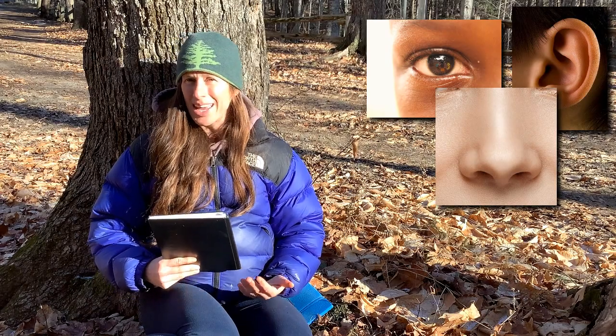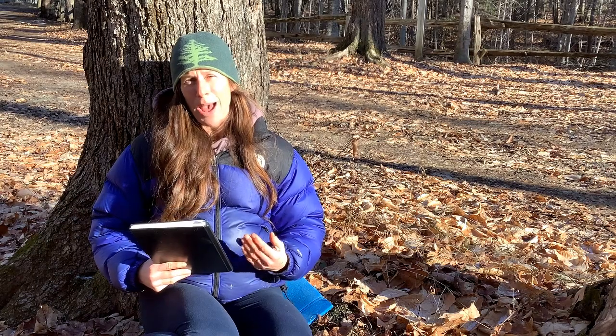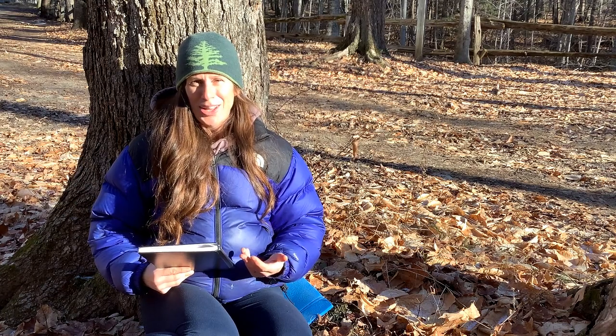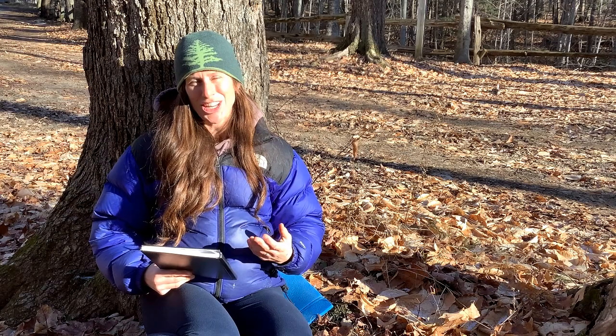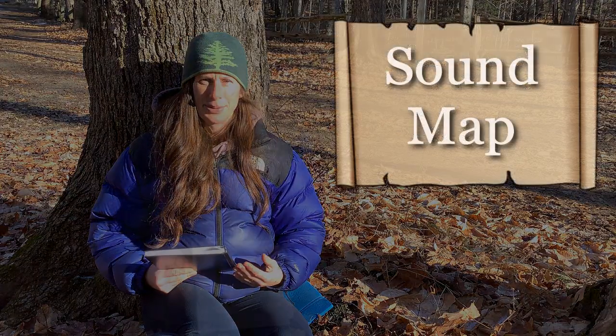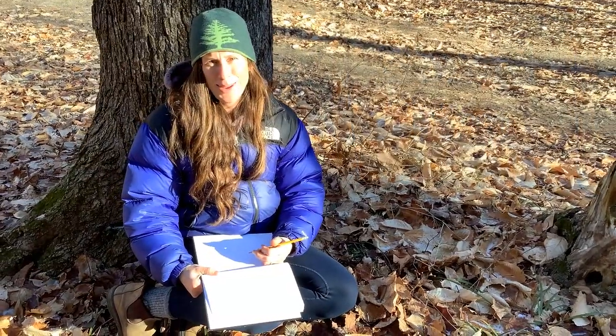Now, some ways that you can get inspiration to add to your nature journal: you may choose to map out your sit spot area like Christine had shown us. Or maybe you will find a special treasure nearby and you'll want to sketch it into your journal. One way that I like to add to my nature journal using my sit spot is by doing a sound map. Let's have a look as I create a sound map of my sit spot space.